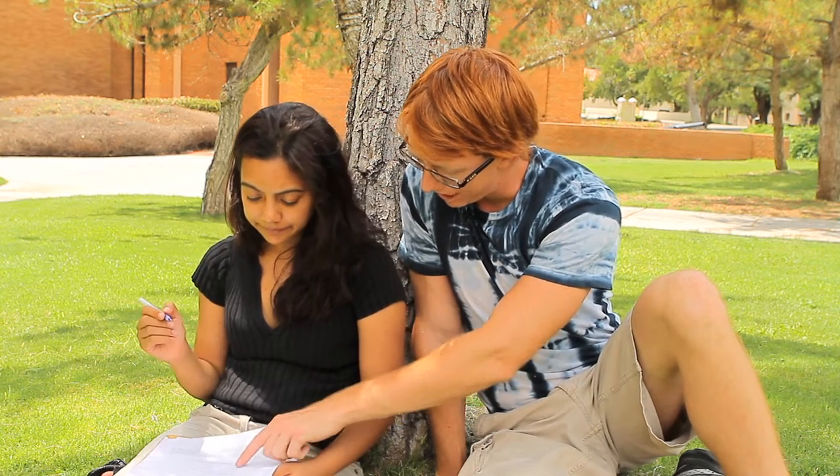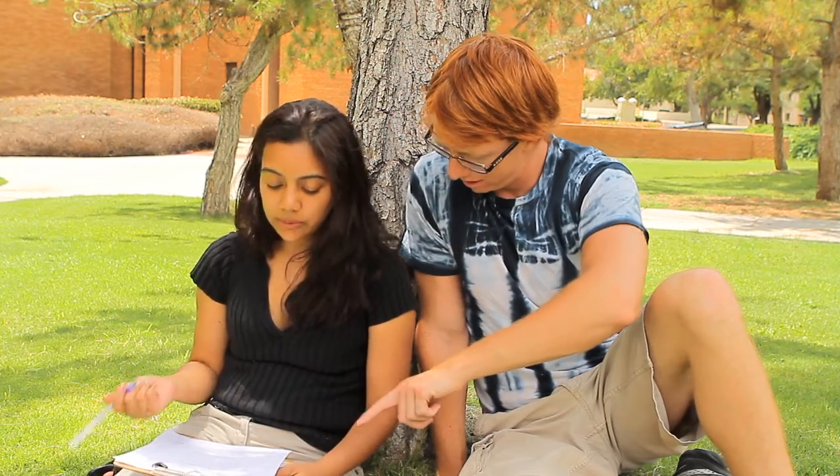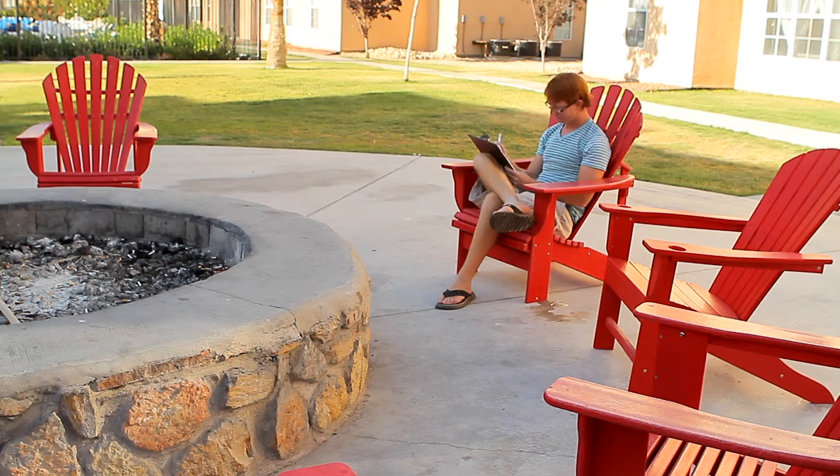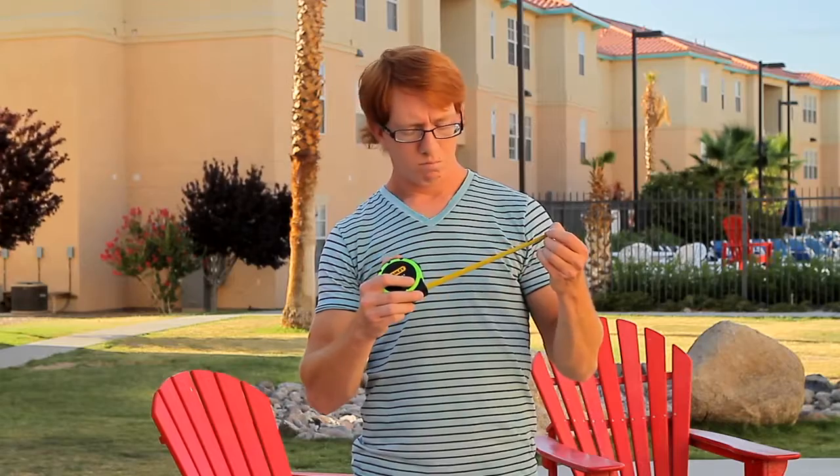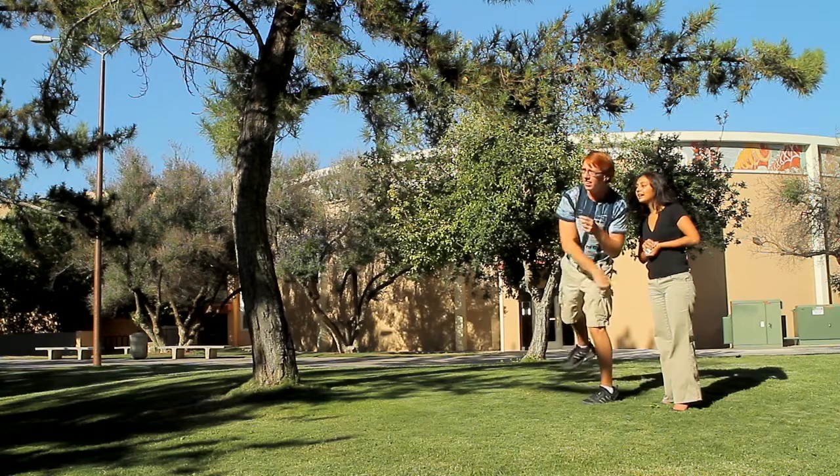Once you have selected a question to answer, you need to plan your experiment. Determine that you have the materials necessary, such as a bag of marshmallows and a tape measure, and a clean, safe location in which to work.